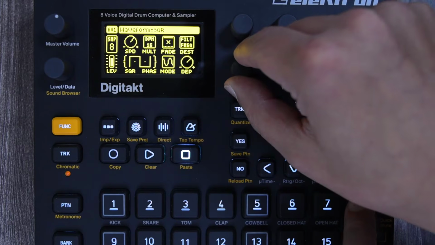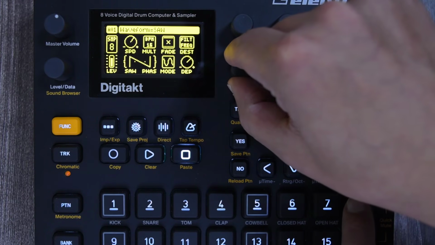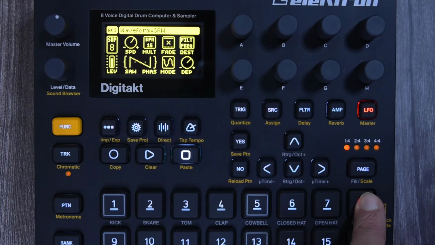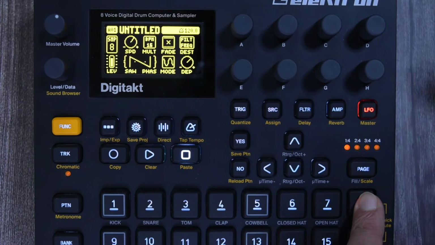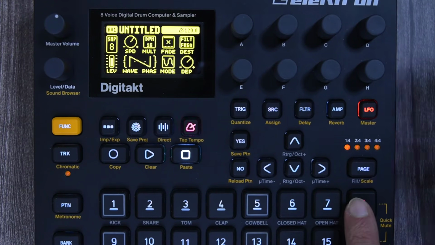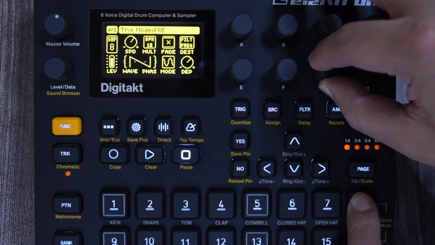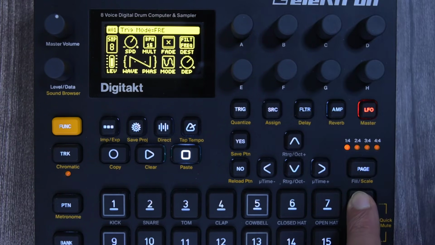Alright, so I'm going to go to something a little bit easier. Maybe something like that. As soon as I play it, it starts up and then goes down and starts over and over again. So we need to talk about the different modes that we have right here. Now the first mode is going to be free. So this means that the LFO behind the scenes is going to be running free.